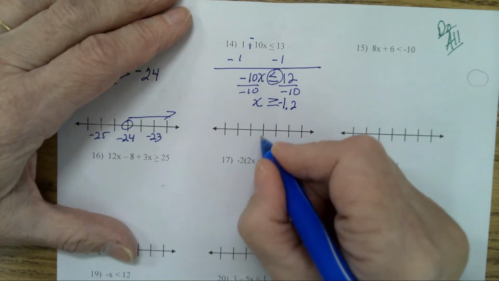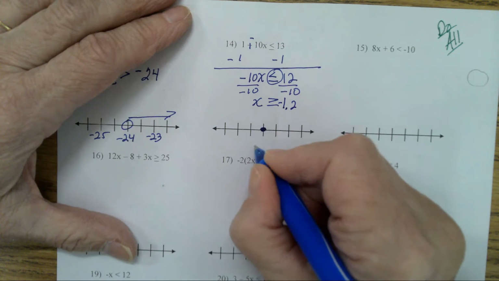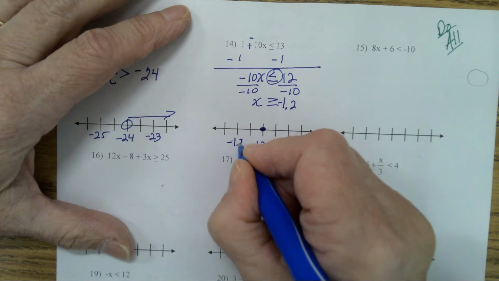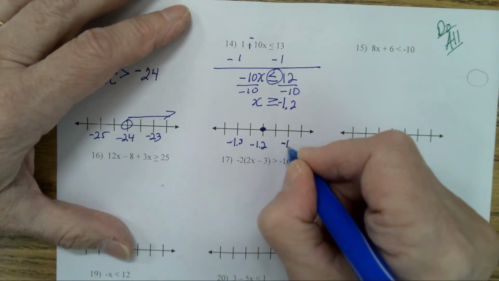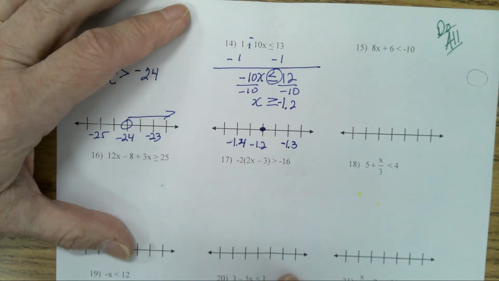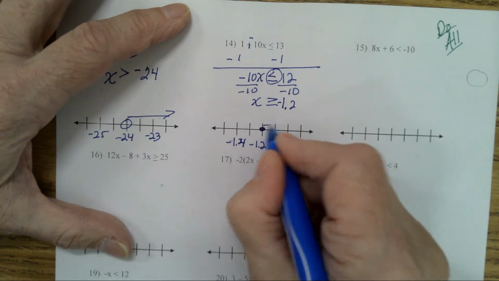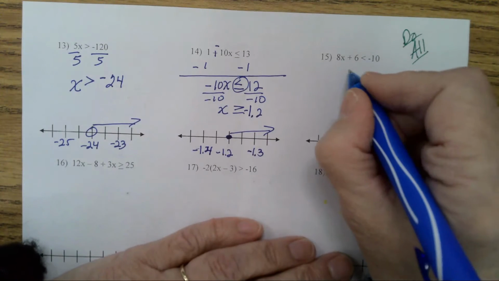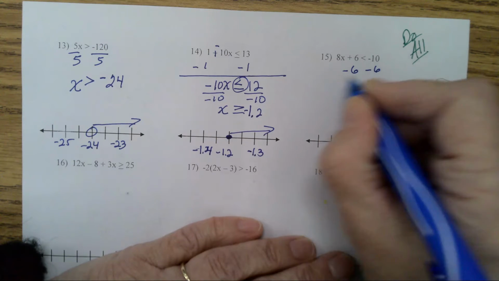So here we're going to have a closed circle on negative 1.2, negative 1.3, and negative 1.4, and it goes to the right. Any questions on that?